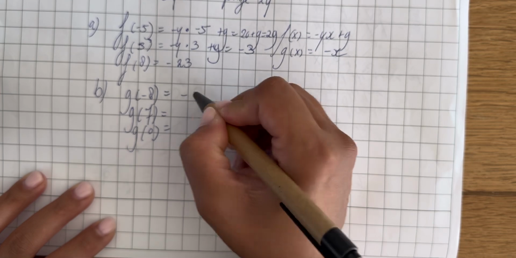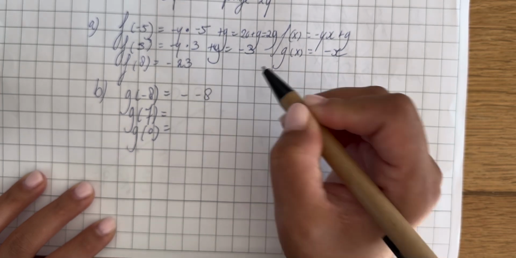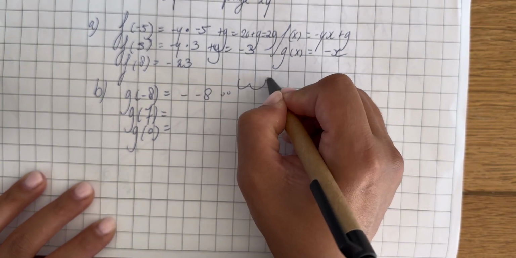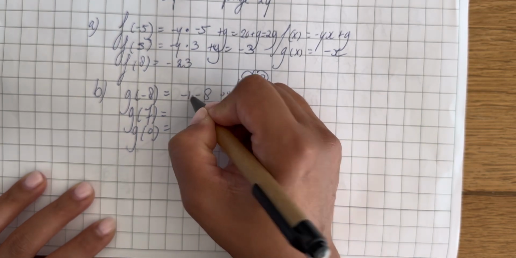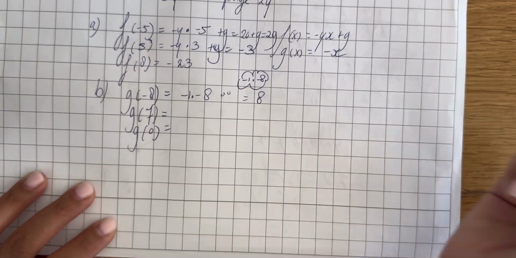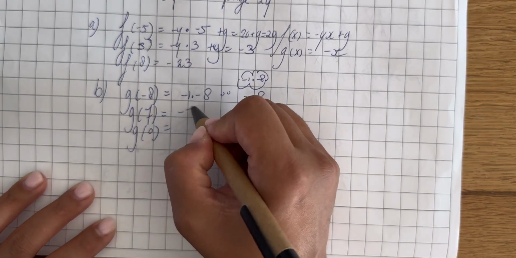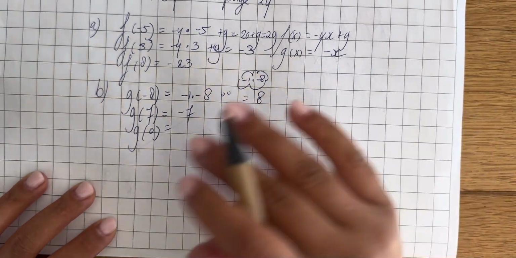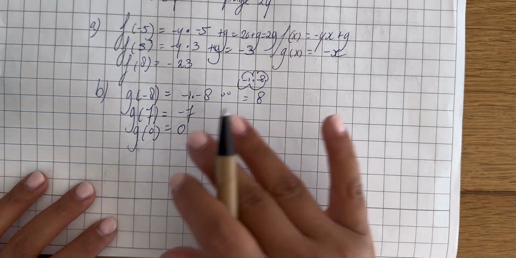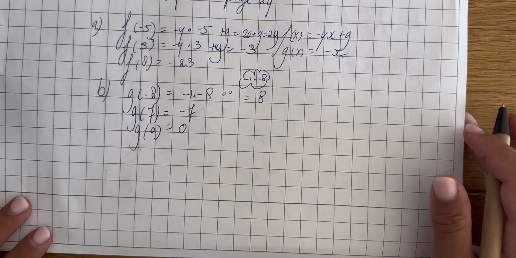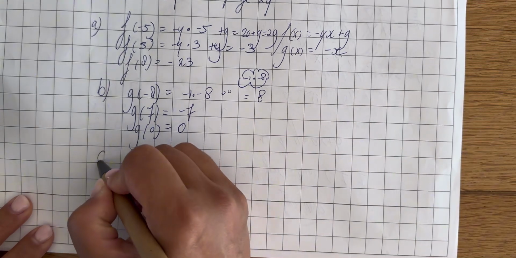It becomes -8, or actually it's written over here, -1 times -8. So we get positive 8. Over here we get negative 7, and this, of course, -0 doesn't exist. This becomes 0. By just filling in, you can use the calculator for this. Then we go to question C.